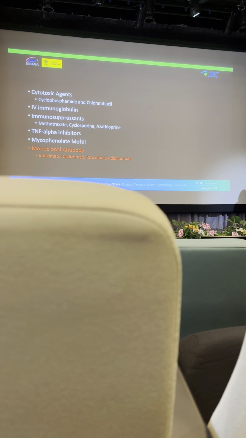There are other medicines that can be used for the pseudotumor, like cytotoxic agents, immunoglobulin, and immunosuppressive agents like methotrexate, cyclosporine, azathioprine, TNF inhibitors, and mycophenolate mofetil. And there is another kind, monoclonal antibody, but I haven't used this kind of medicine yet.